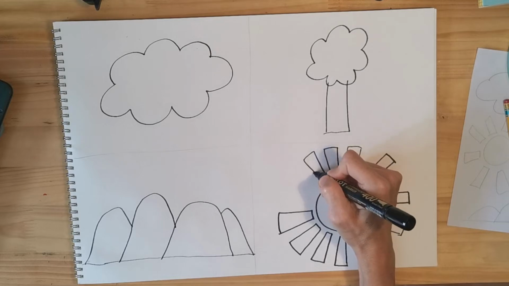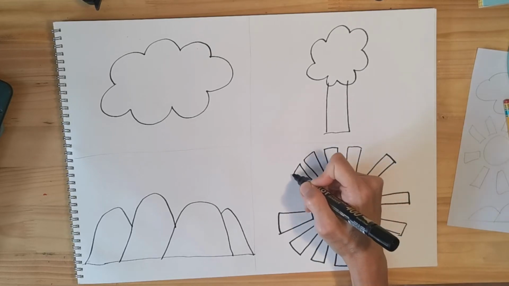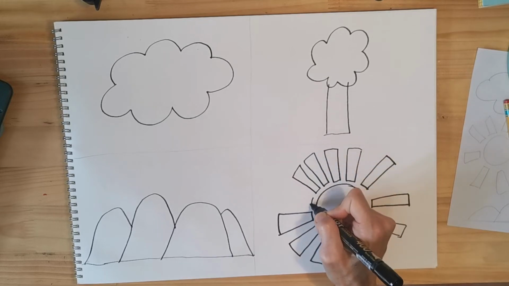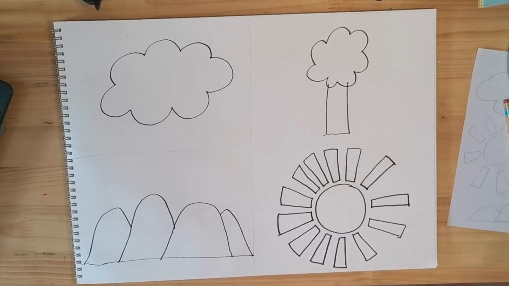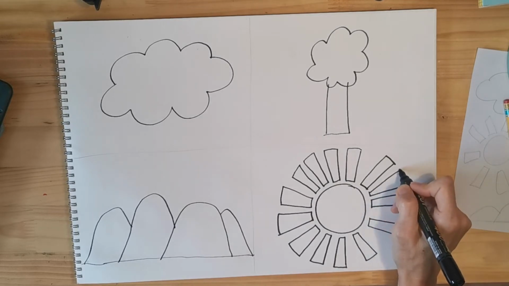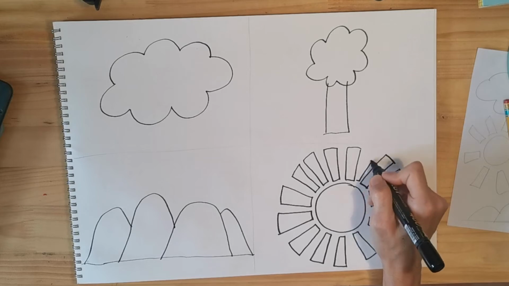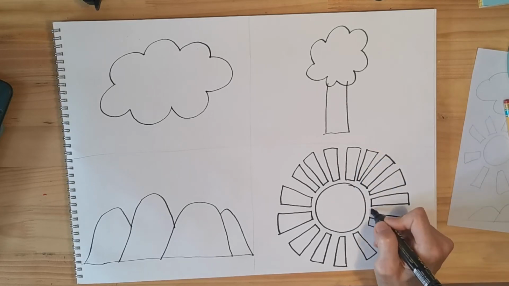If you can think of anything else that could be in a landscape, that means outside, you could have a go at drawing that too. You could have a go at doing something like the moon, maybe a river. Oh, look, I've got a big space there. Let's fill that one up. Got a bit of a space there. So when you finish, you can go and fill any spaces in.